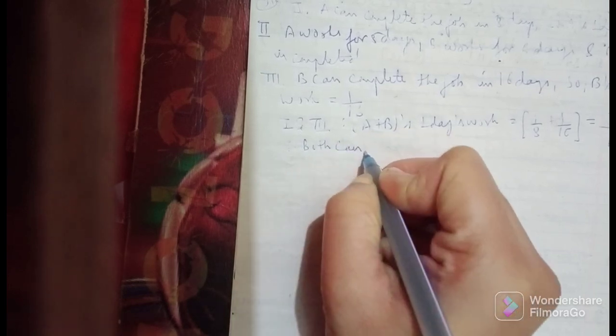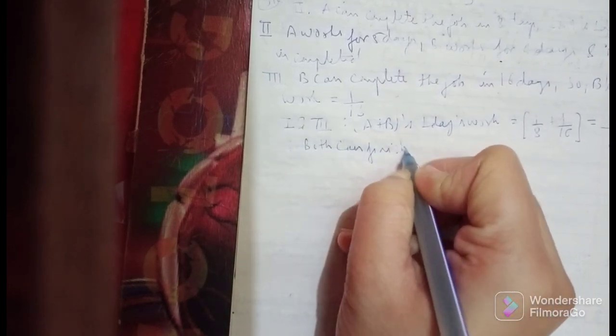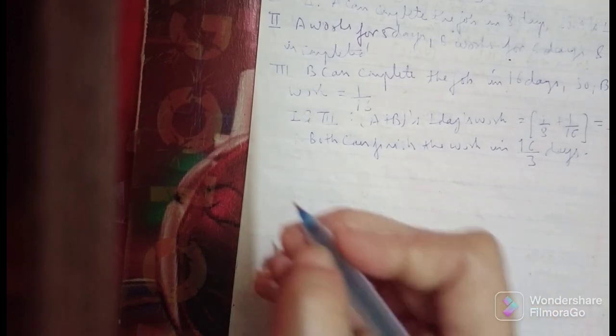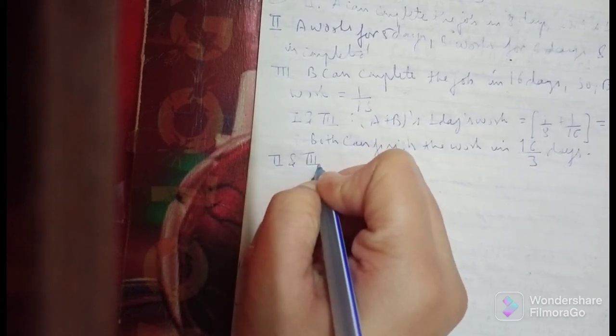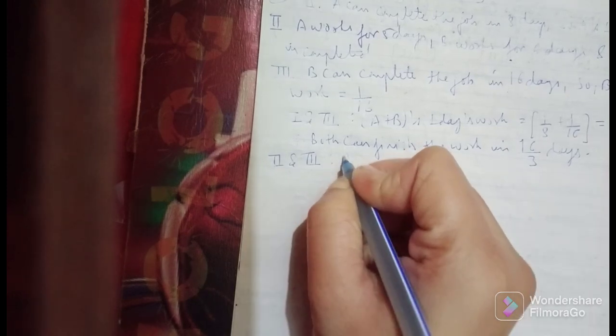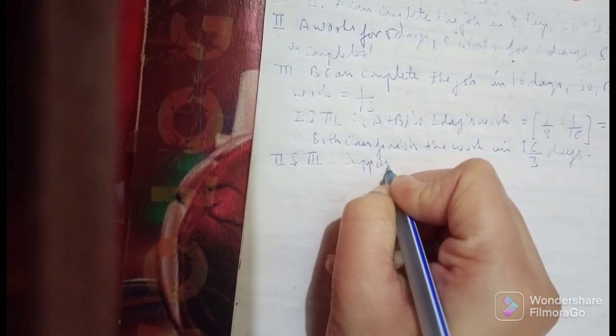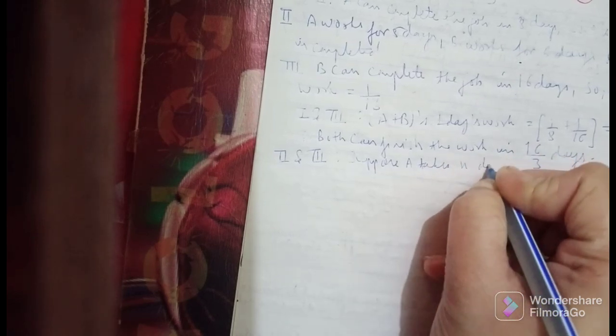Now coming to the second and third. For second and third, suppose A takes X days to finish the work.